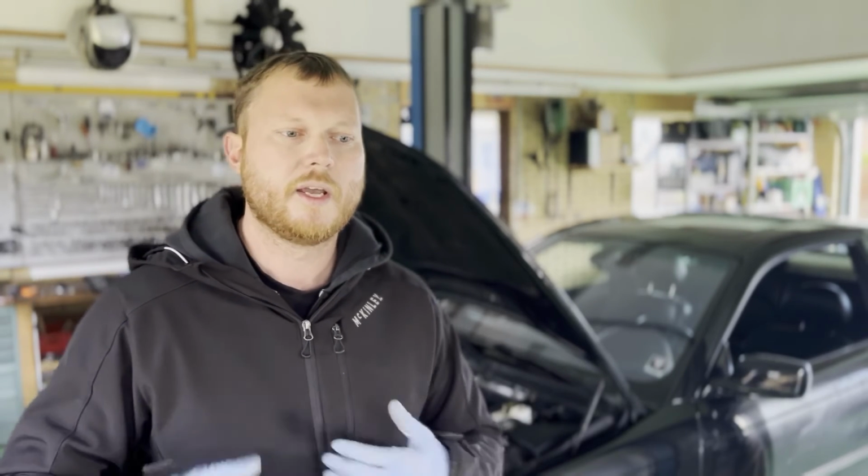But for the next project, I actually have some headers with external CATs I'm going to install. And then we'll do a 0 to 60, and maybe I'll even weigh them, see if there's any weight difference between the old system and the new system, and just in general the install and all. But that's for a separate video.